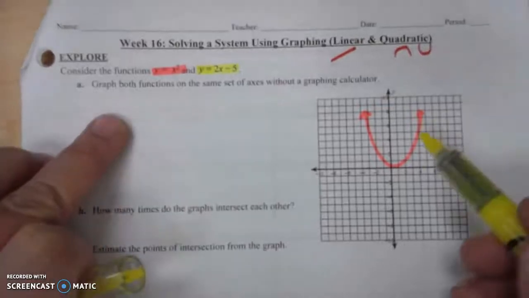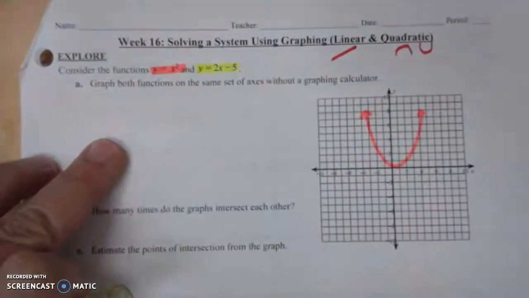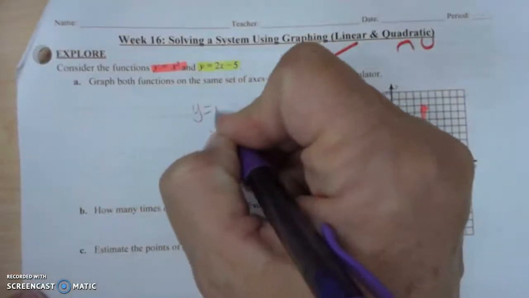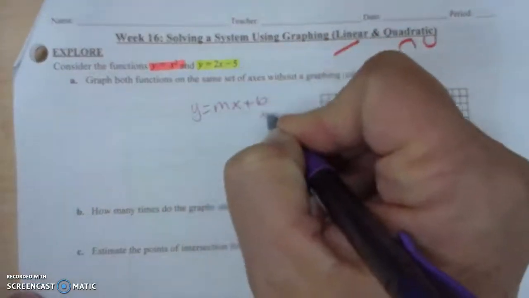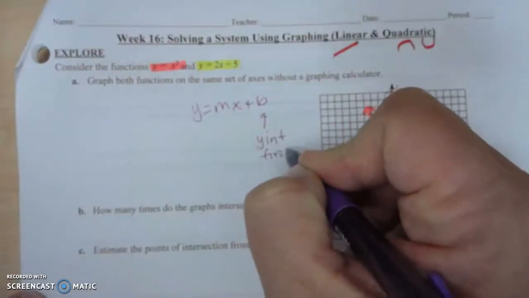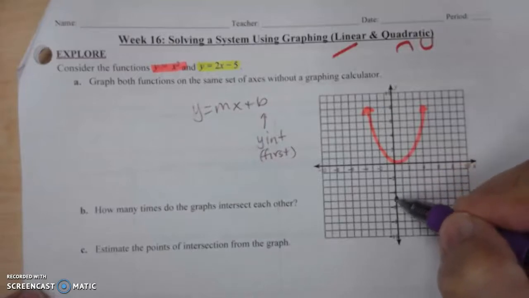Notice we're not using your graphing calculator. We're going to just do this from knowing how to do graphing. This is in the form of y equals mx plus b. A reminder, you're going to graph the y-intercept first. Okay, graph it first. So we're going to go down to -5, -4, -5.